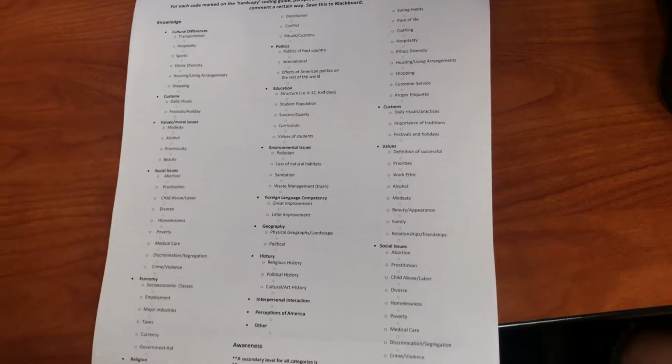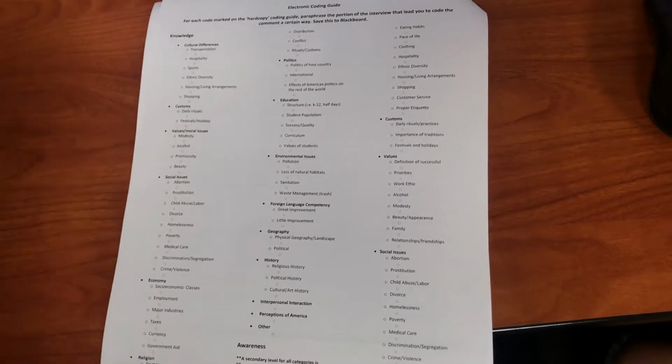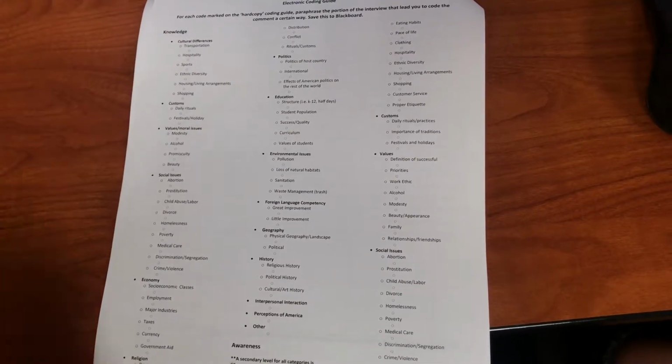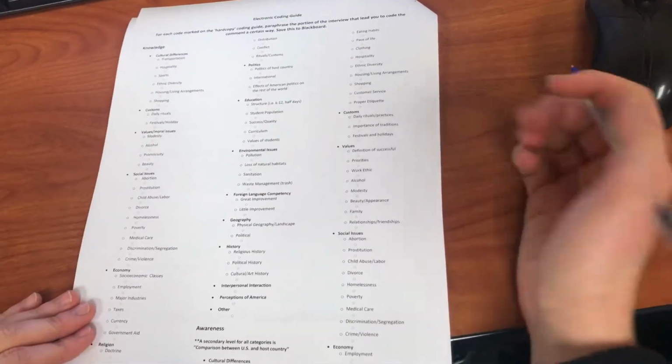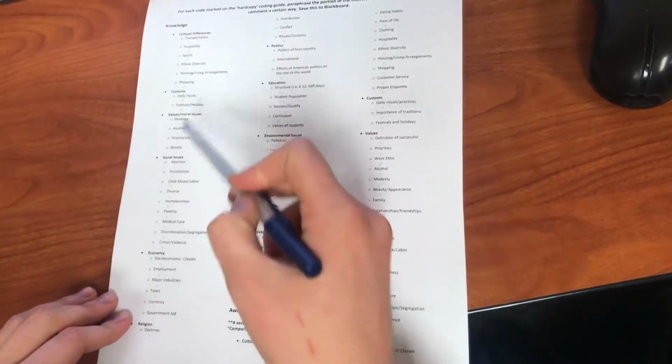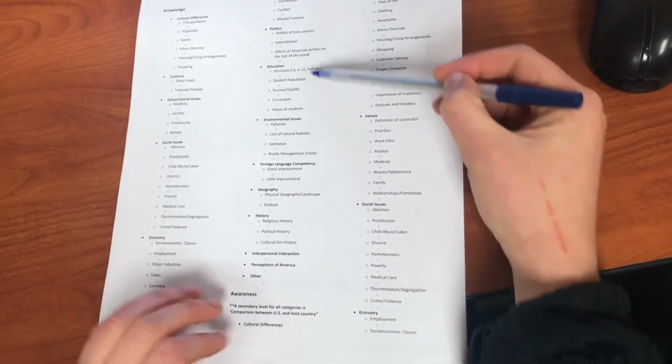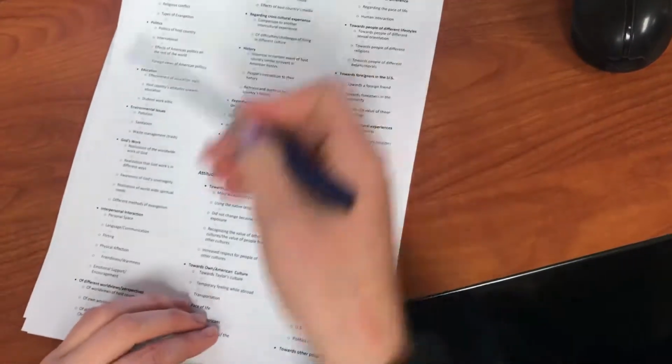So for the process of interview coding, you would listen through this entire interview, and you'd be paying attention to all of these different areas. So what you're going to do is, I would recommend, especially if this is the first time coding, to take some time and just look through these different sections and what is underneath them, so that way you have an overall understanding of what you're looking for.